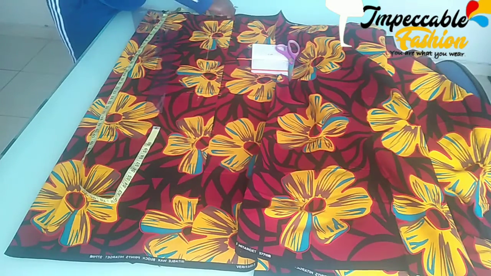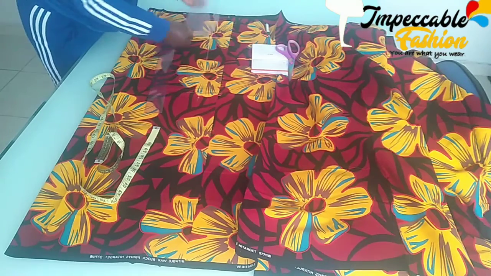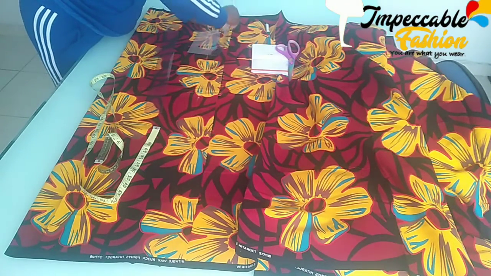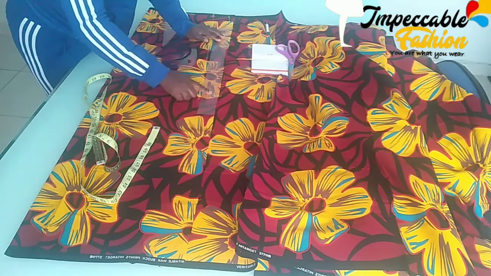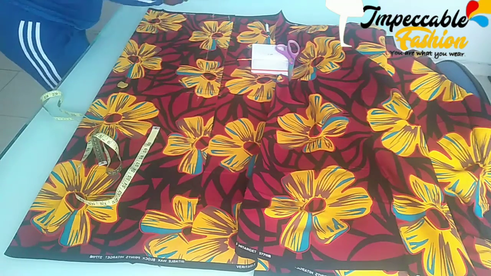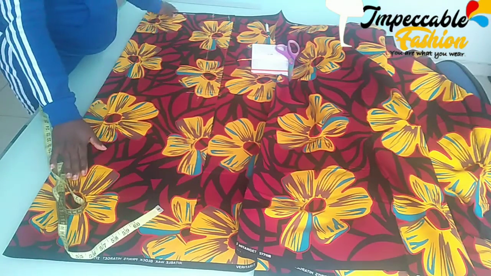So you can add allowance as you wish. Here I use 2.5 inch allowance because I'll be turning it in with lining on the side, and I want to have little ease and then enough allowance of about 1.5 inch in it.